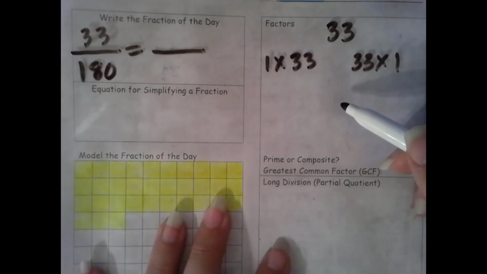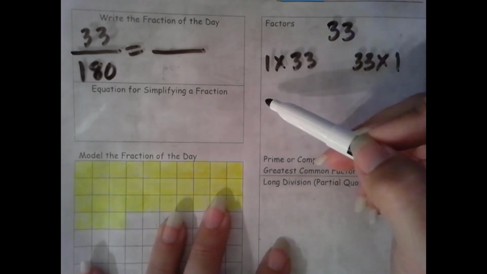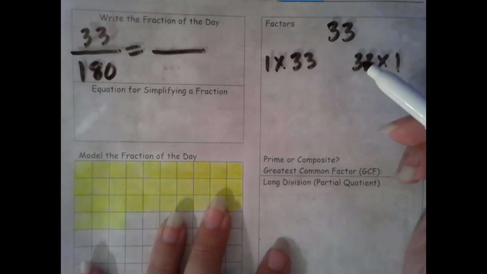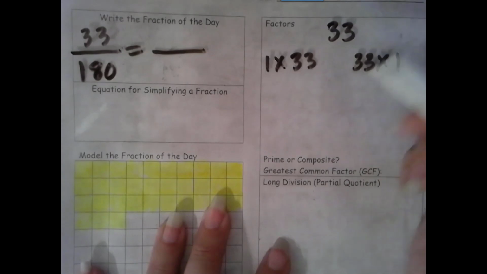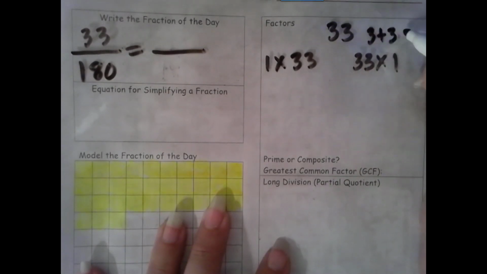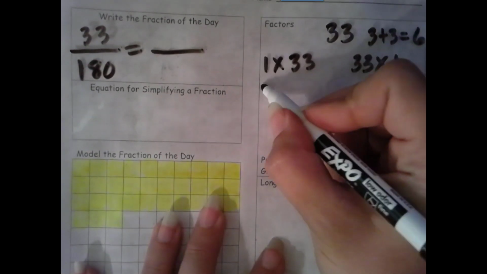Now I'm going to go through my divisibility rules in an orderly fashion. So after 1, I try 2. The rule for 2 is that it ends in an even number. 3 is odd, so 2 is not a factor. And if 2 is not a factor, no even number will be. So then I try 3. The rule for 3 is that we add the digits together. 3 plus 3 is 6. 6 is a multiple of 3, so 3 is a factor.